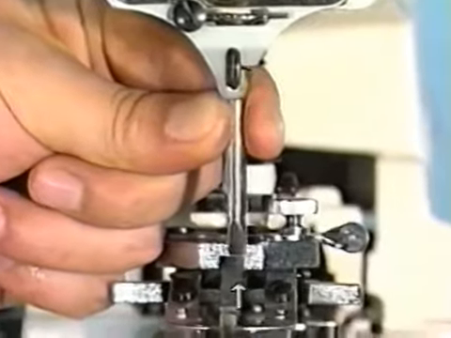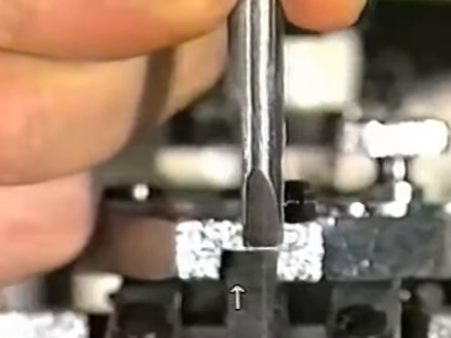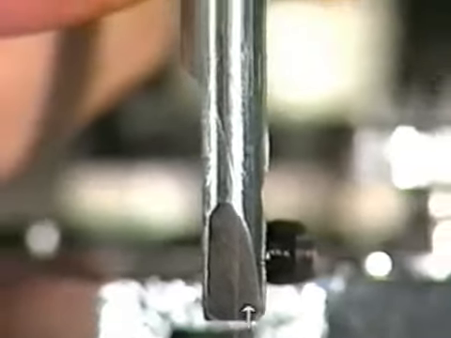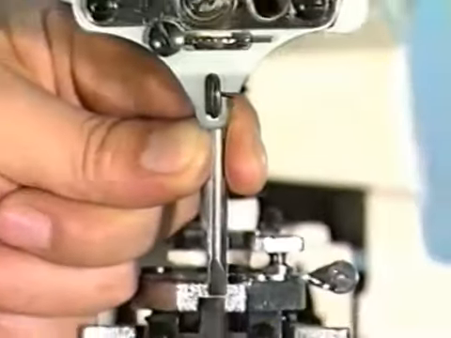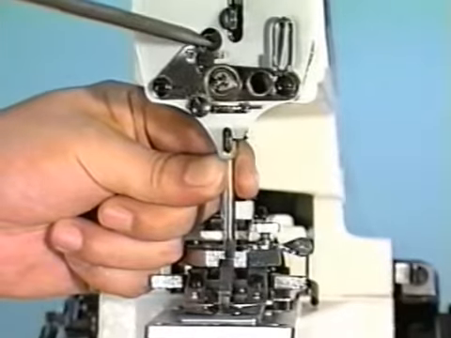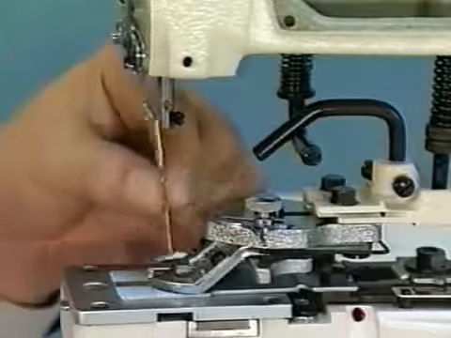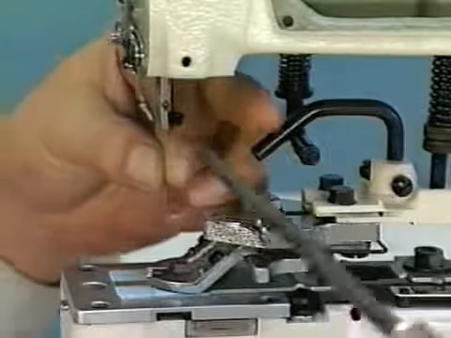Holding the needle bar so that its inclined plane faces towards you, tighten the needle bar connection screw. Now, attach the needle.